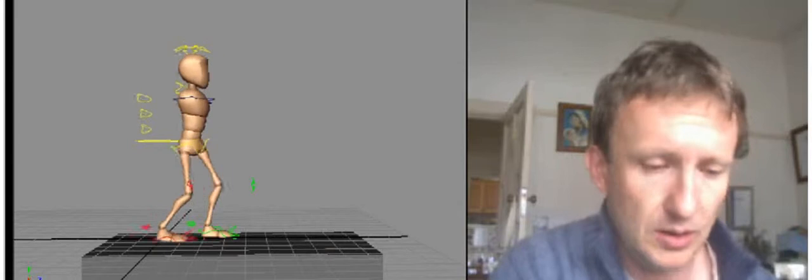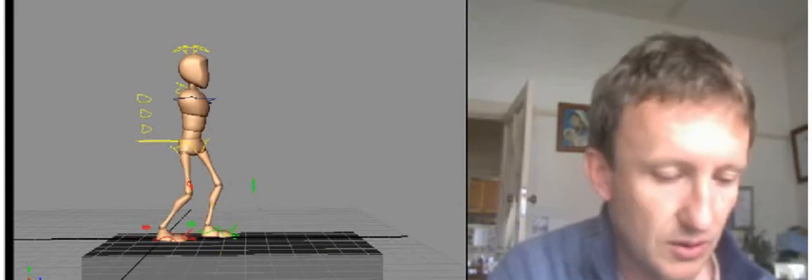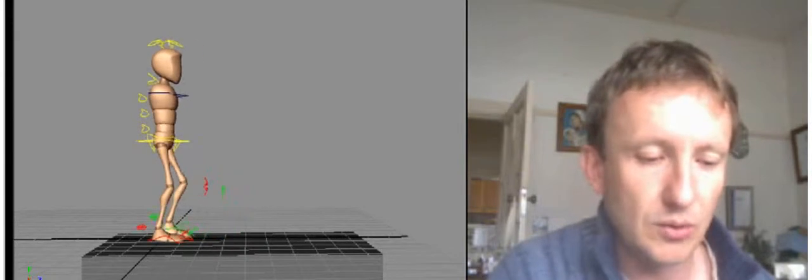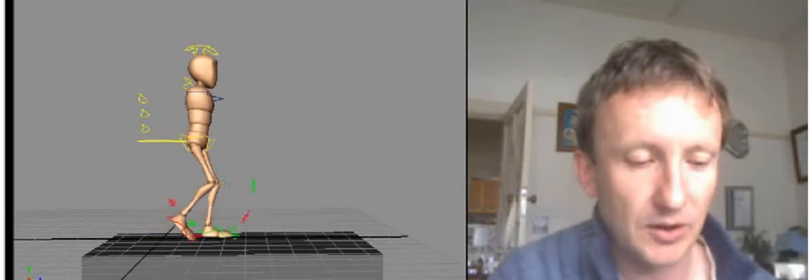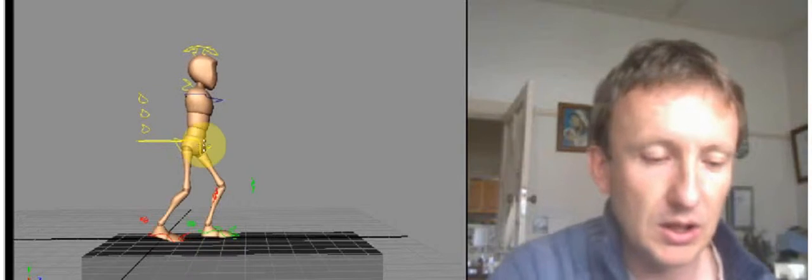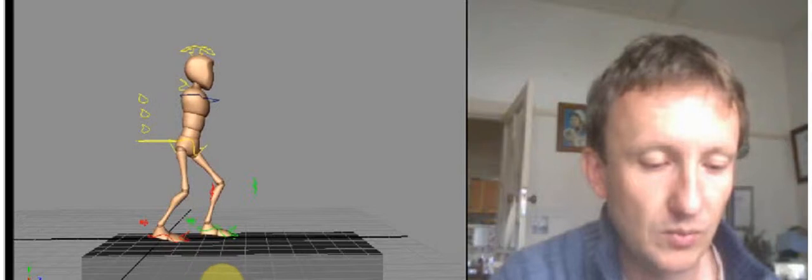One is that little more of a 3D issue there, and the way that you balance yourself. Because again, perhaps another issue is the way that the feet move.